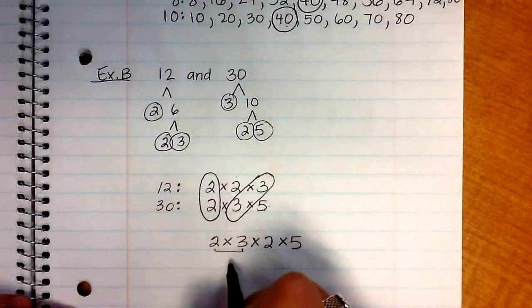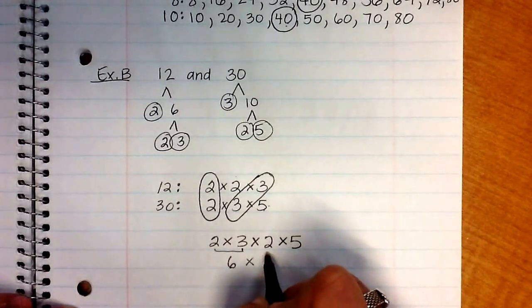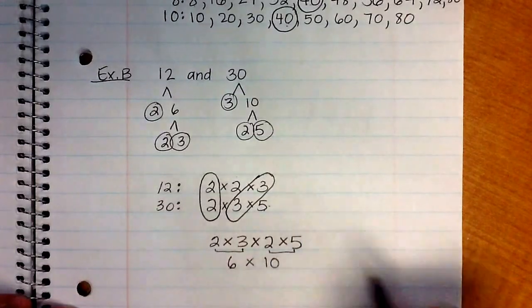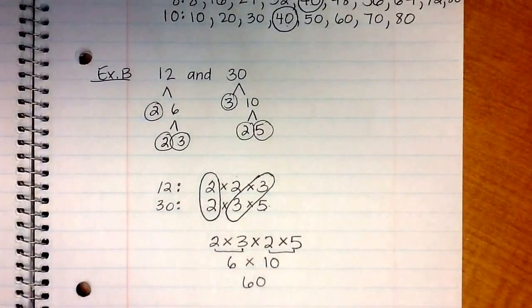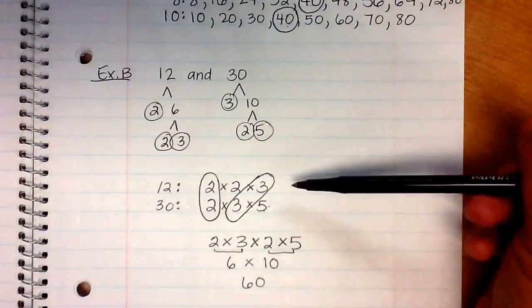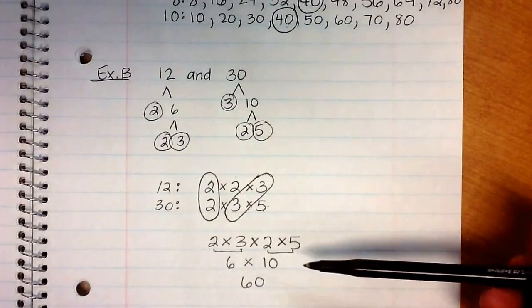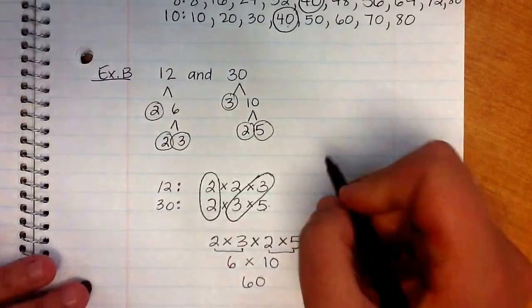2 times 3 is 6. 6 times 2 times 5 is 10. 60 is my least common multiple. This is a quicker way of doing it, or maybe it's not quicker to you, but there is the potential because you have 2 different steps to make mistakes.